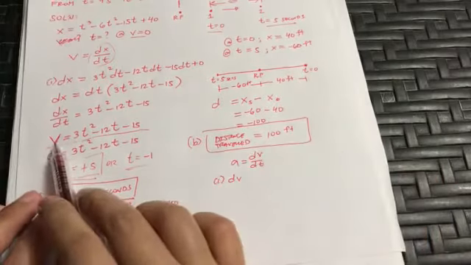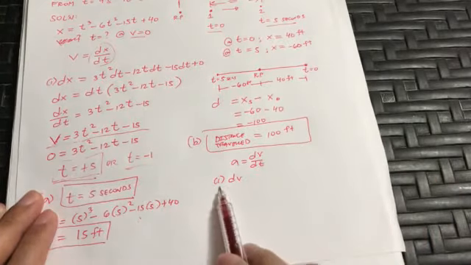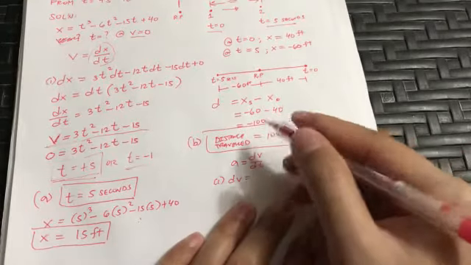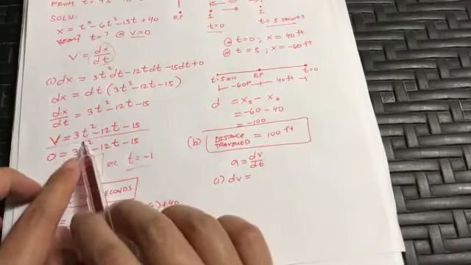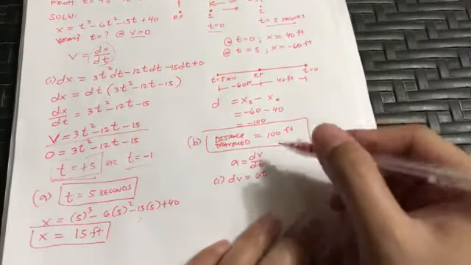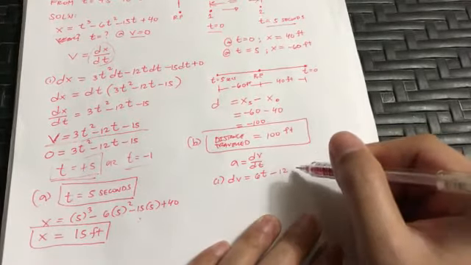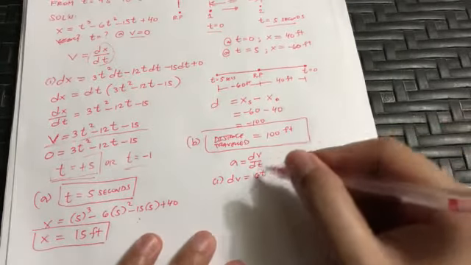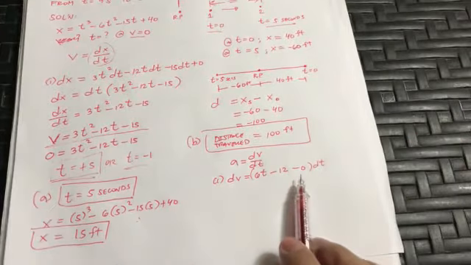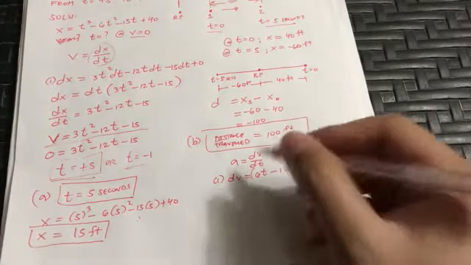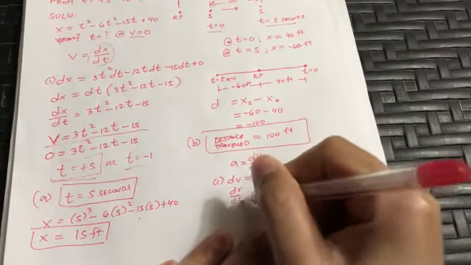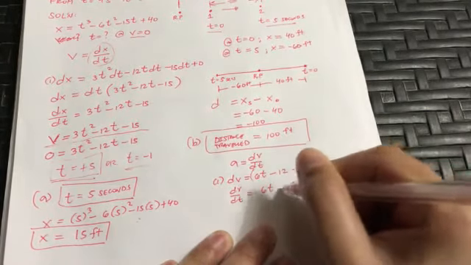The derivative of 3t squared is 6t. The derivative of negative 12t is negative 12, minus 0. Since we're deriving with respect to t, we'll have dv over dt equal to 6t minus 12.